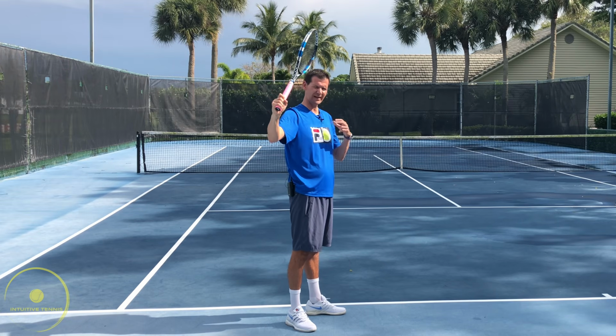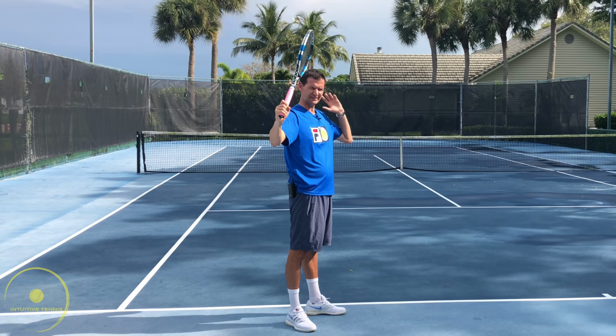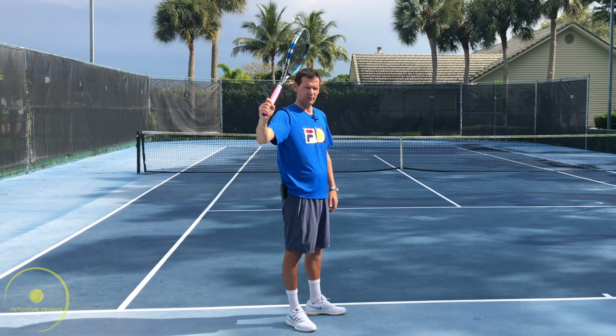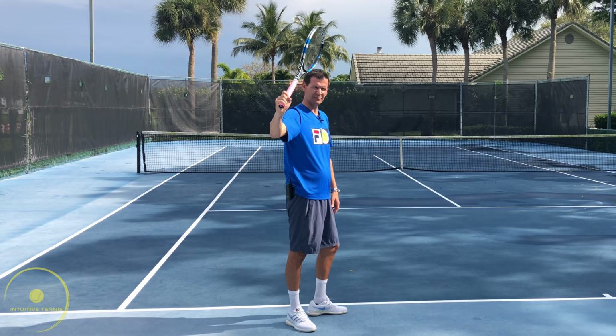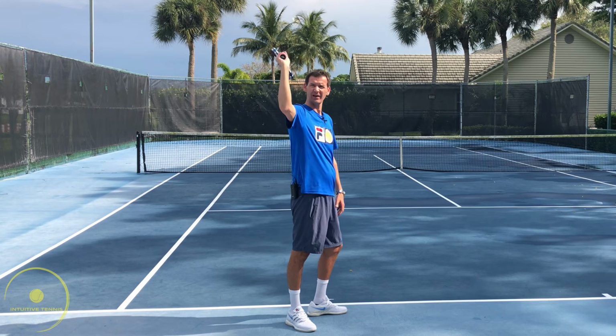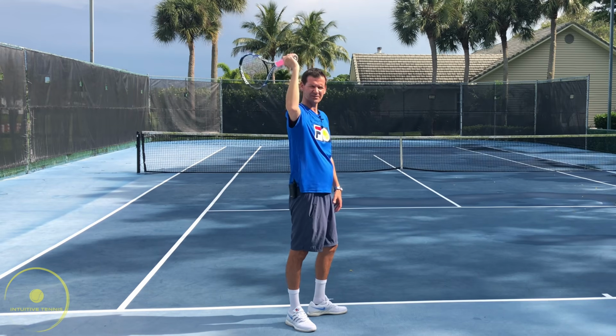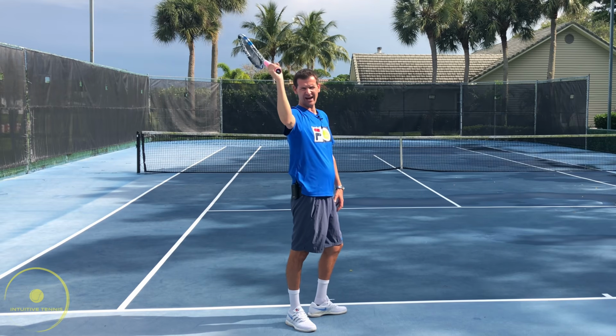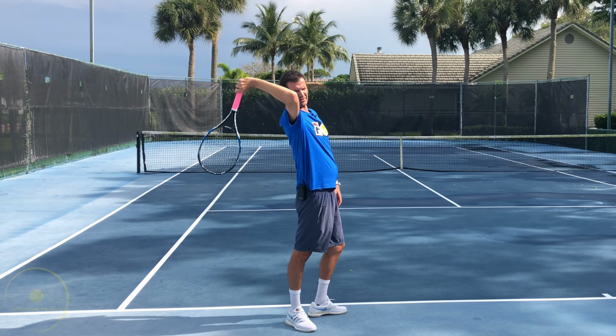The toss is more likely going to be straight above or slightly to the left for right-handed players. So there will still be a little bit of a loop. However, the loop will take place with an open racket face, something like this. So open racket face with a little loop on kick serves, and then on flat serves, no loop and a straight down open-face racket drop.